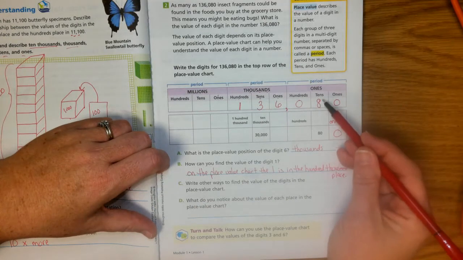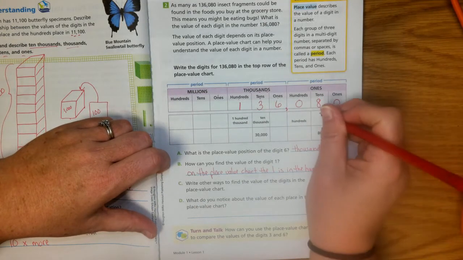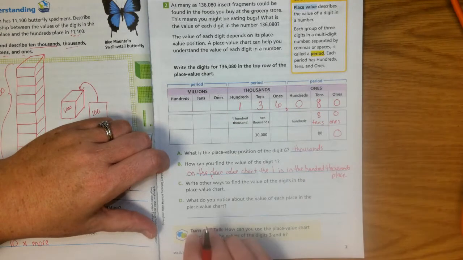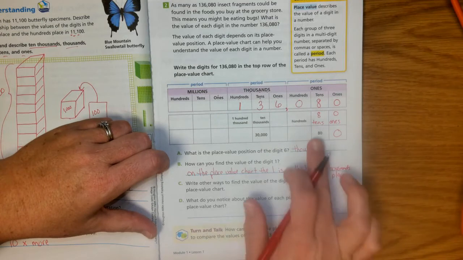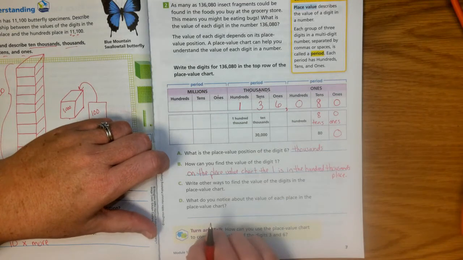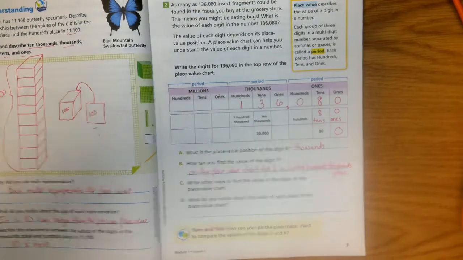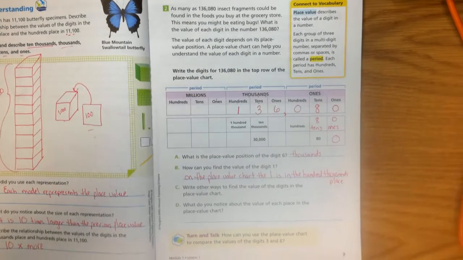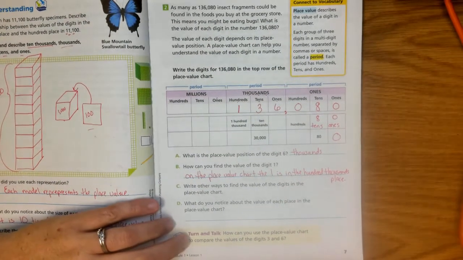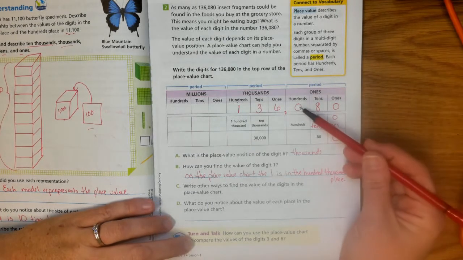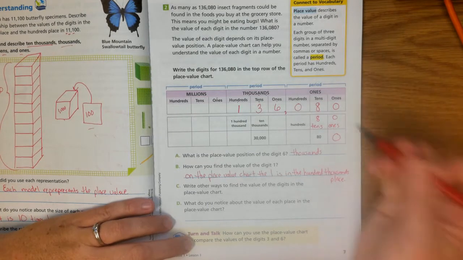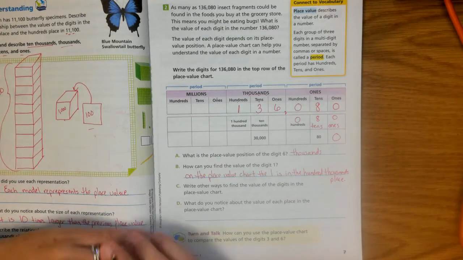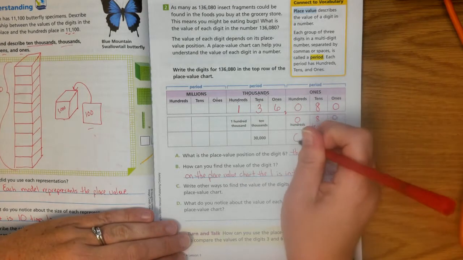If I have an 8 in the tens place, that equals 8 tens. And 8 tens is the same as 80. I have a 0 in my hundreds place, so I have 0 hundreds. And the value of 0 hundreds is 0.